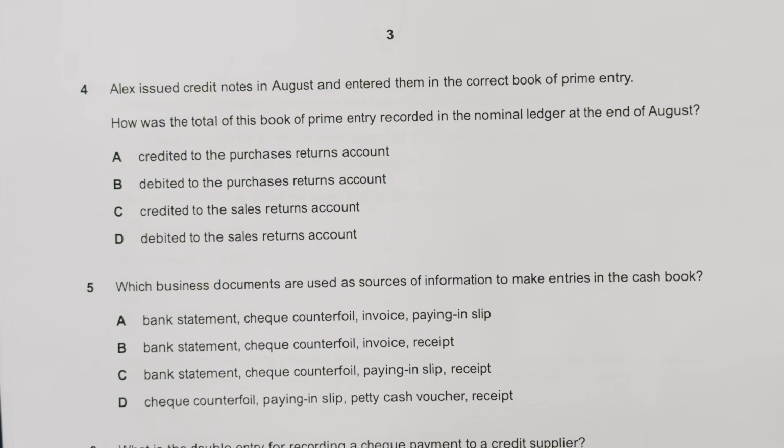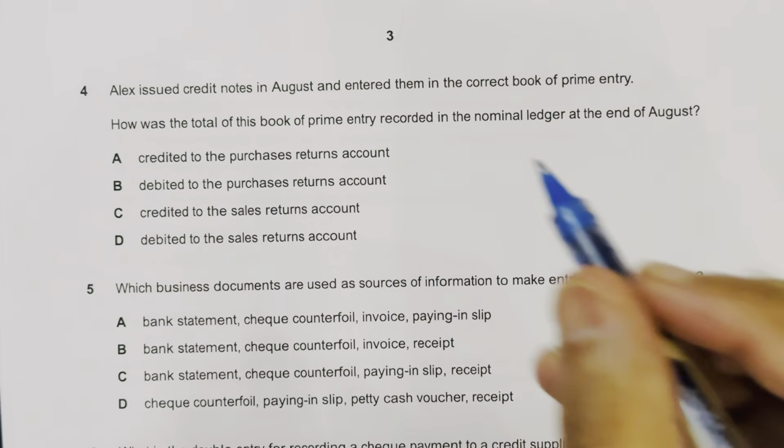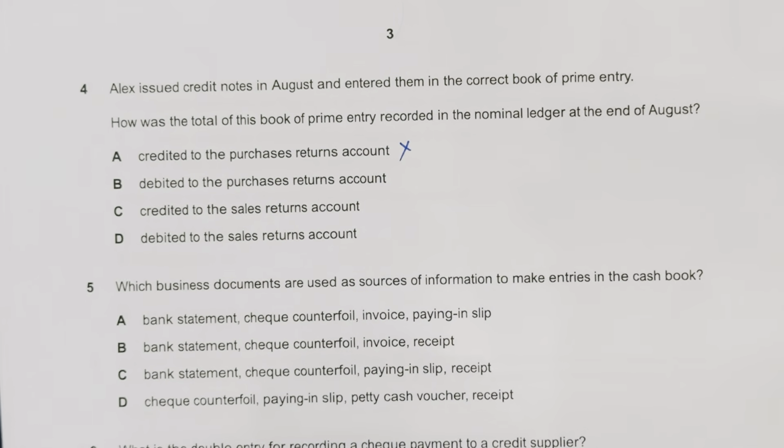Now we're going to read the statement. Alex issued credit notes in August and entered them in the correct book of prime entry. How was the total of this book of prime entry recorded into the nominal ledger at the end of August? So we know that option number A, credited to the purchase returns account. No, it is issued again, so it is not the purchases account.